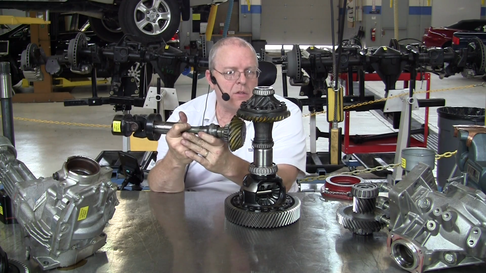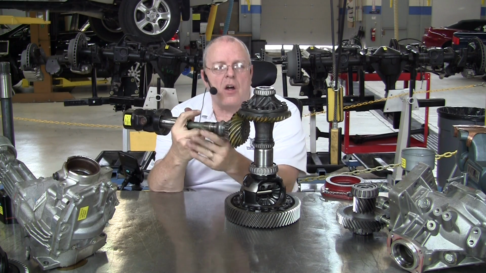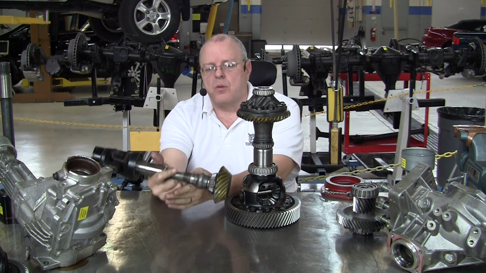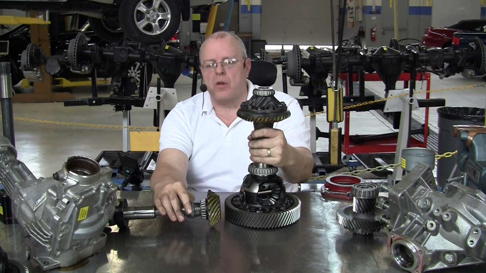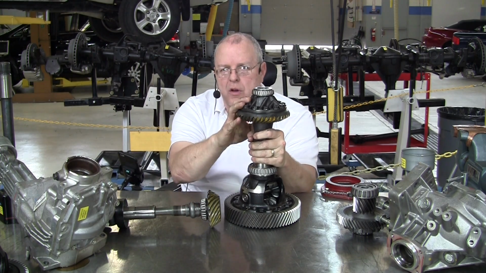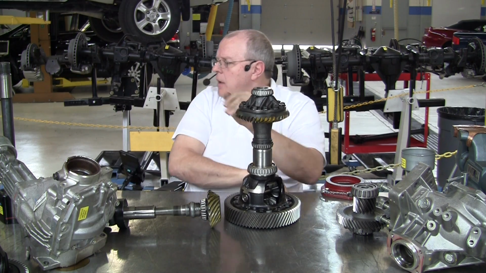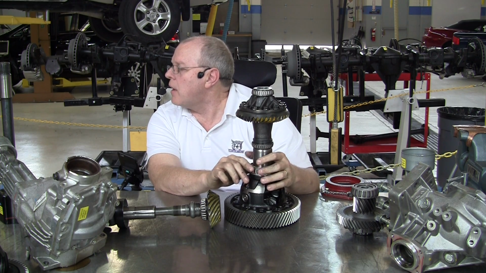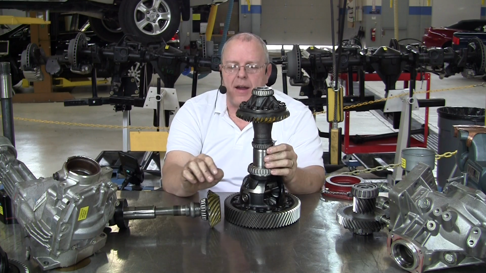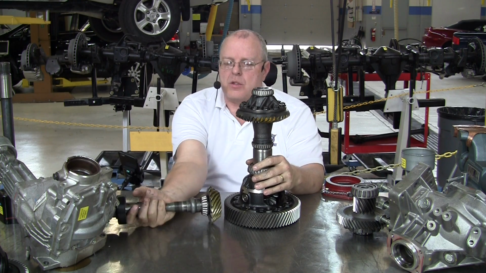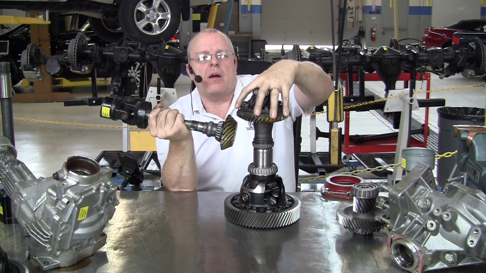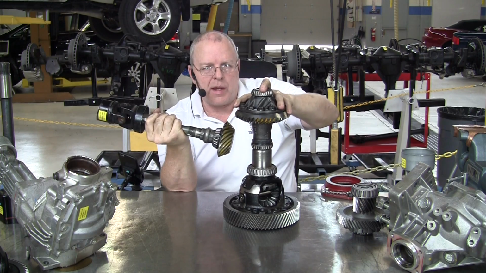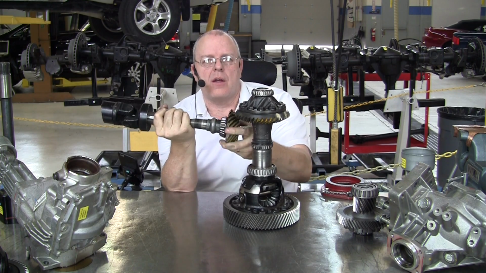Now this actually is not an underdrive unit. This is an overdrive unit. And so the overdrive unit has a gear ratio here on the front transaxle of 0.439 turns to 1, which means we will turn almost half a turn, 0.4 turns of this ring gear to get 1 full turn of this pinion.